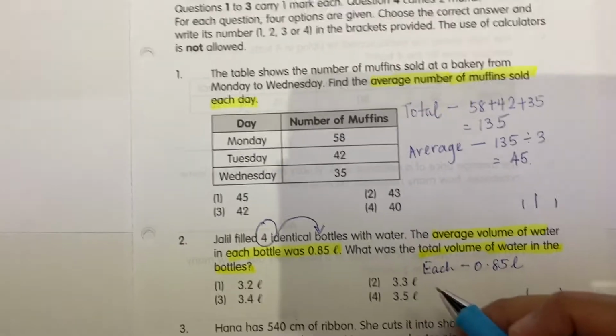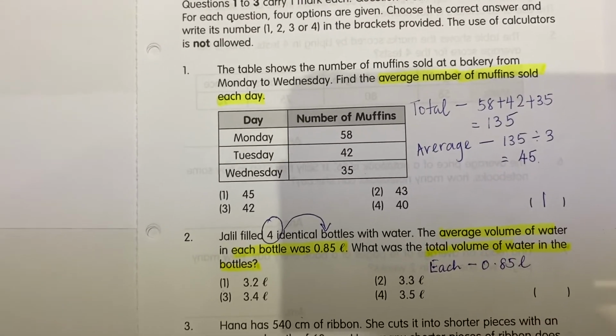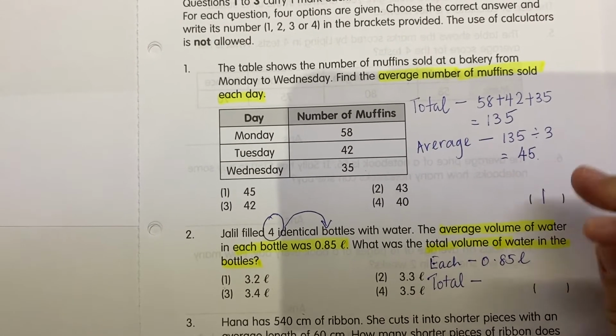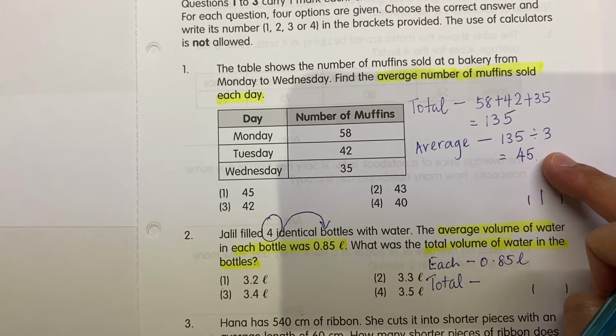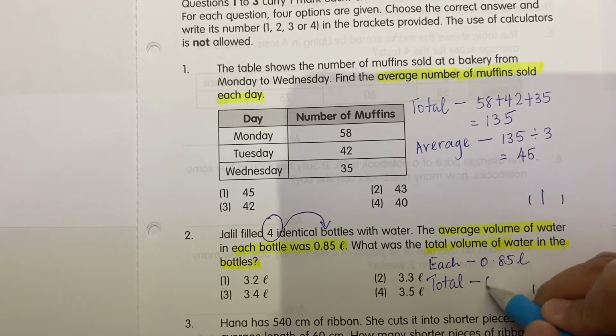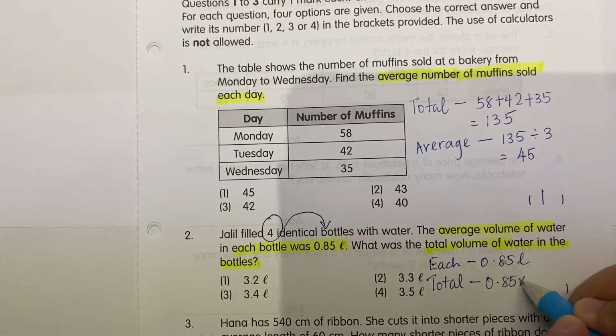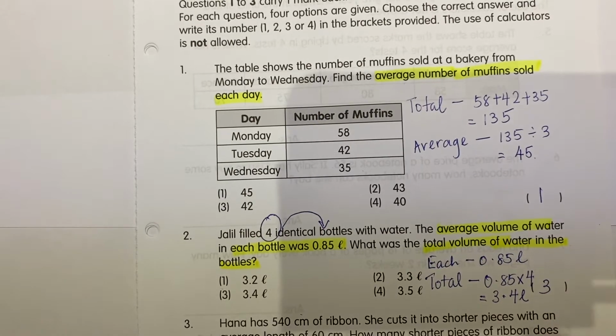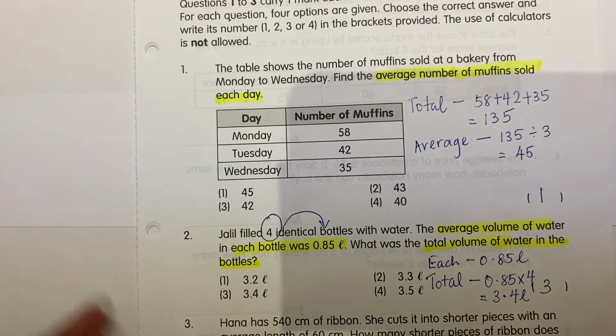Right, so now you're supposed to find the total. So you have to work backwards. If in question 1 you divide to get the average, in question 2 to get the total, you have to do the opposite and that is to multiply. So times 4, you will get 3.4 liter as the answer, and the answer is number 3. Okay, so far so good.